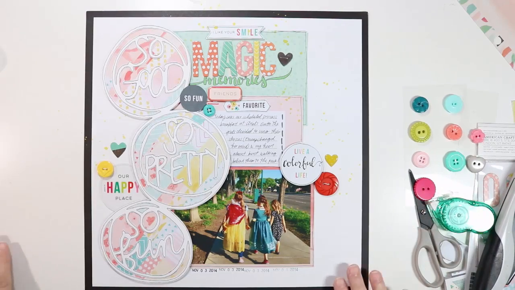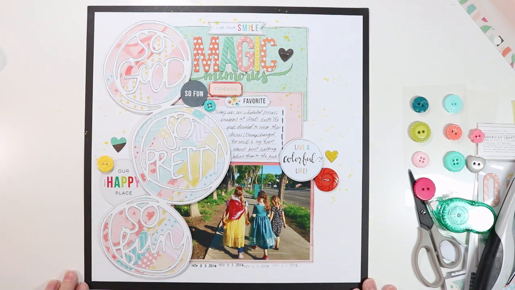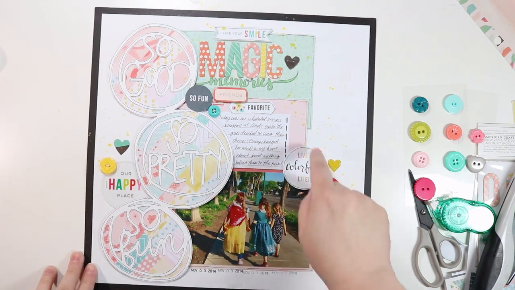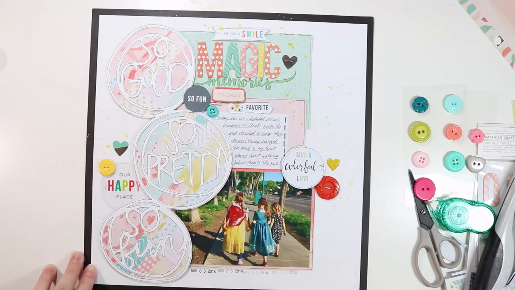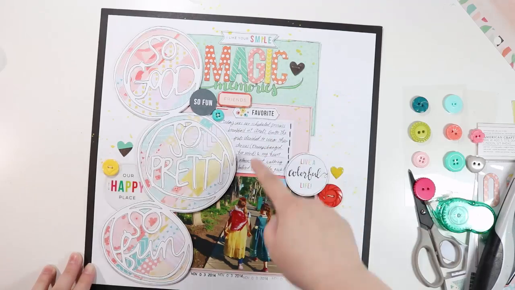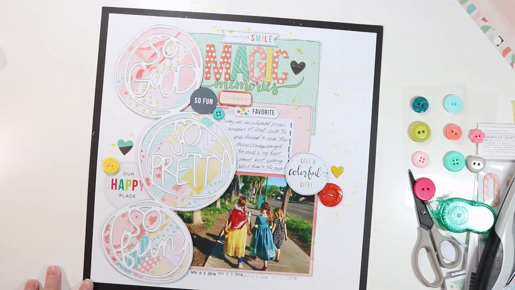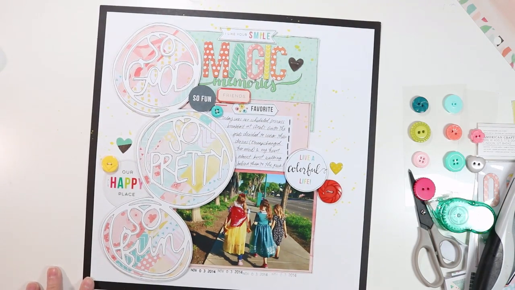Okay, so here's the finished layout, and it definitely turned out different than I expected. I'm finding that's happening a lot with the layouts I'm creating with this collection. I said I wasn't going to use pink at the beginning, but I definitely decided to, and I did pull out some of the red elements. I particularly wanted to use the red and white polka dot letter stickers for my title because this is a Disney memory, and I felt like I needed contrast with this collection.